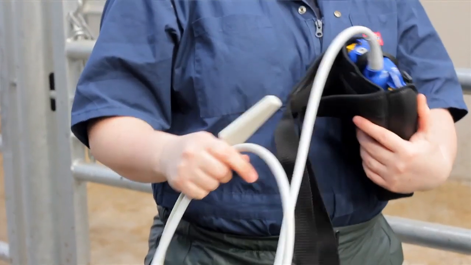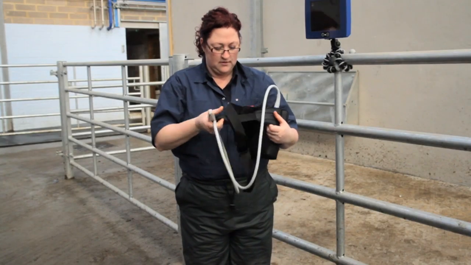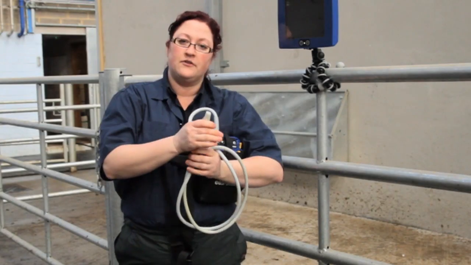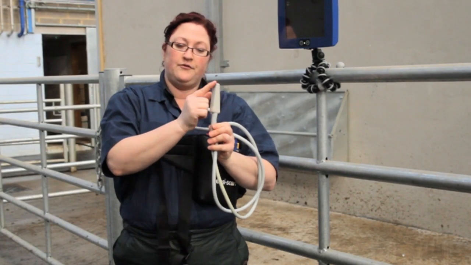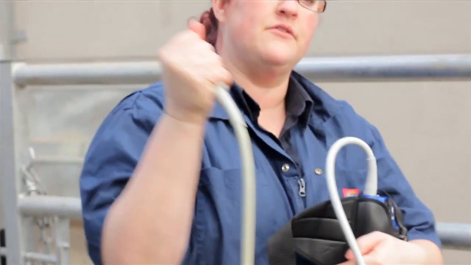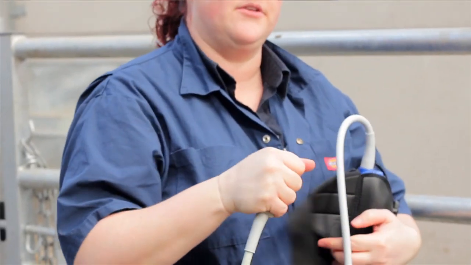Let me clip that in. Next, we'll go ahead and put the scanner on and then make some adjustments. Just as a note, remember to always hold the face of the probe in the palm of your hand so it doesn't knock against any gates and become damaged.